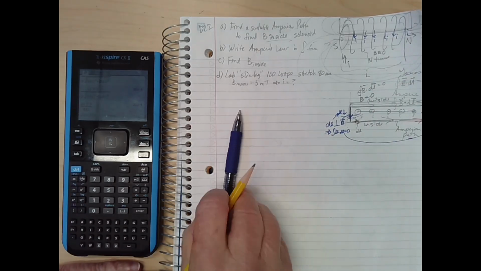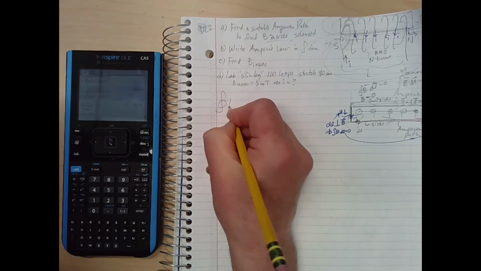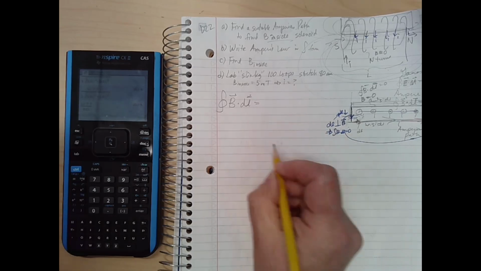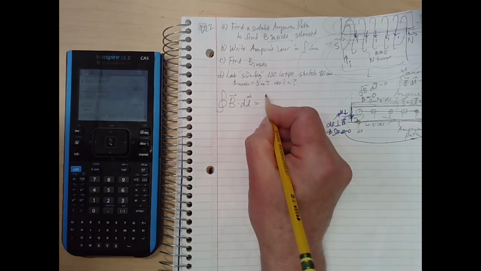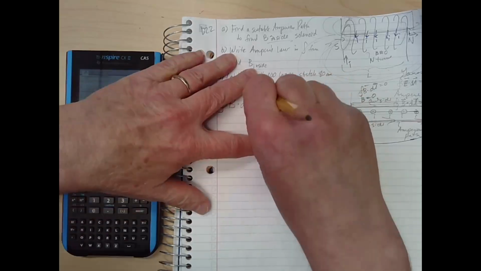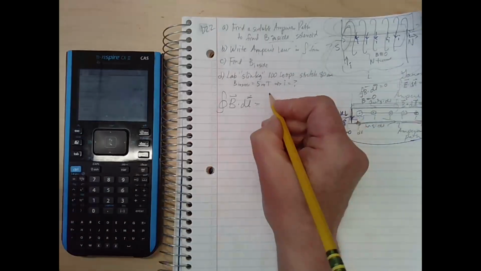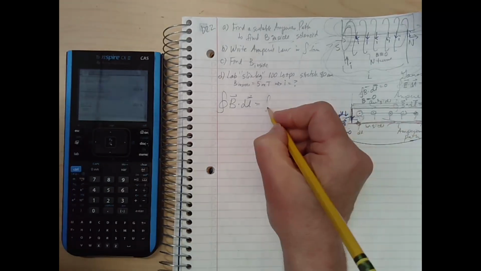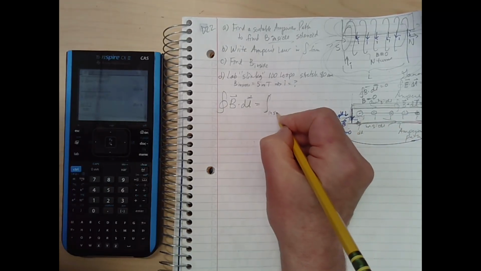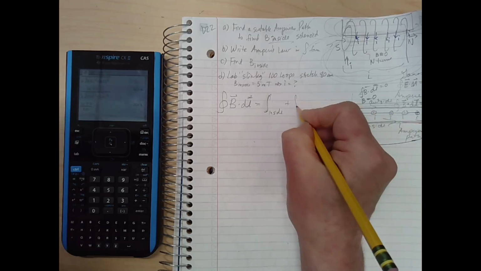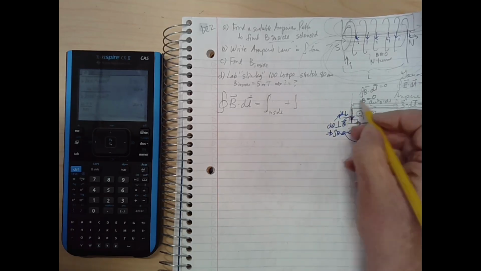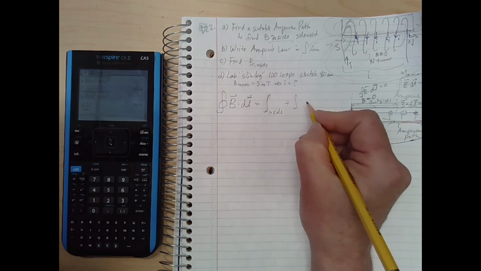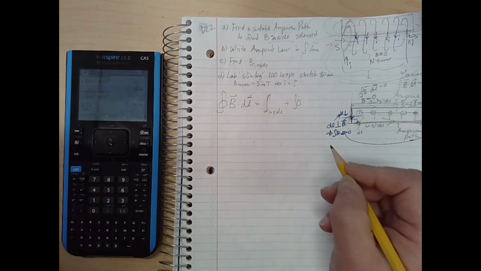So our total integral of B dot dl around the whole loop would be the integral on the inside, plus going around the whole path, the integral of 0.